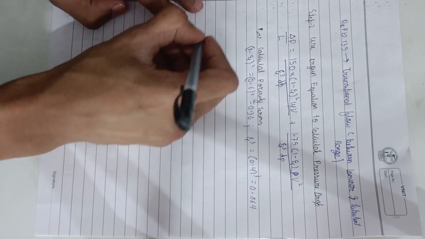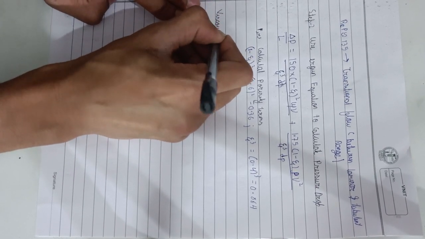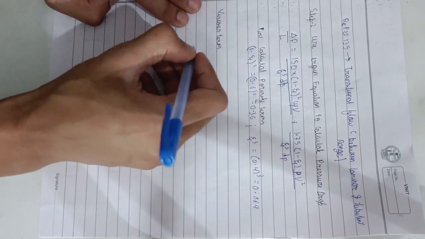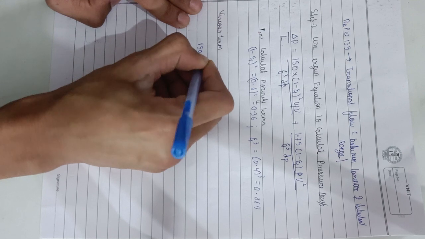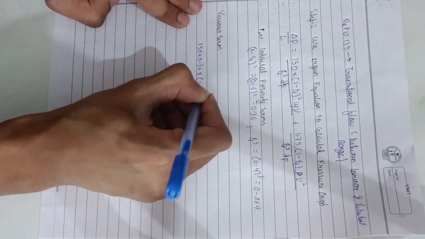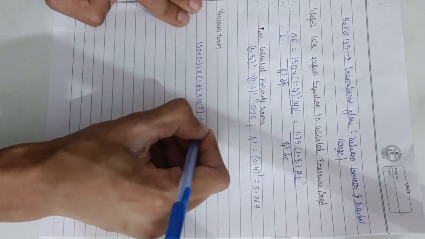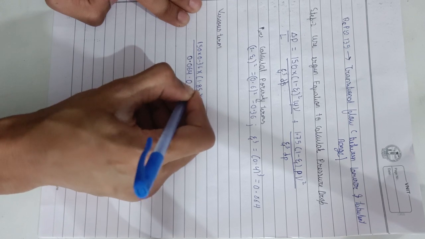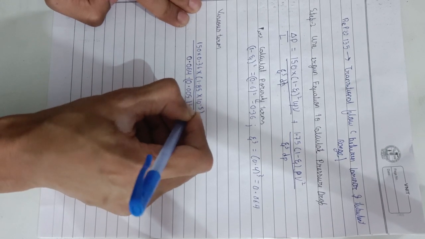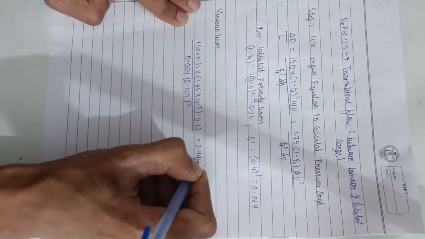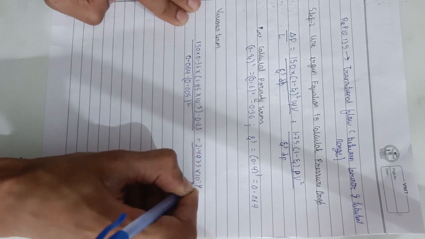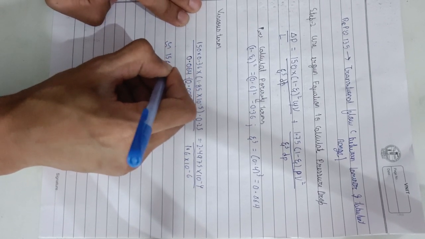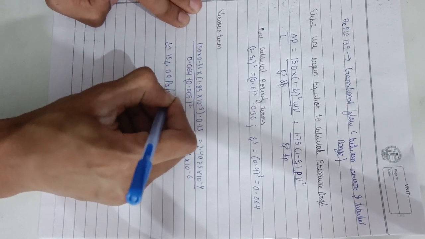First term is the viscous term. We calculate this: 150 into 0.36 multiplied by 1.85 into 10 to the power minus 5 into 0.25 divided by 0.064 multiplied by 0.005 whole square, which is equal to 2.4975 into 10 to the power minus 4 divided by 1.6 into 10 to the power minus 6, roughly equal to 156.09 Pascal per meter.